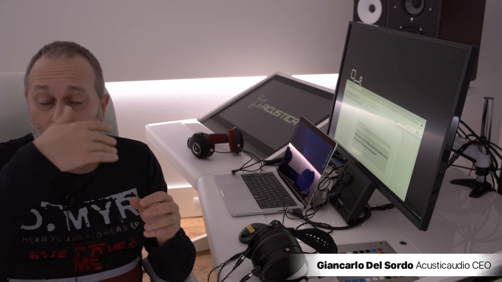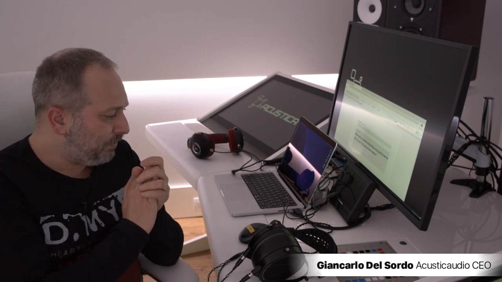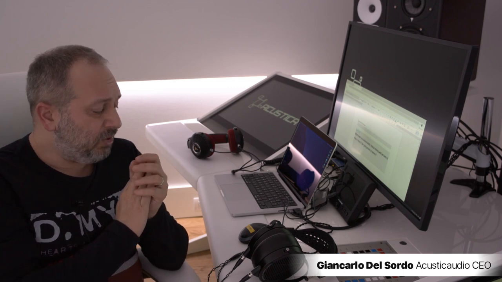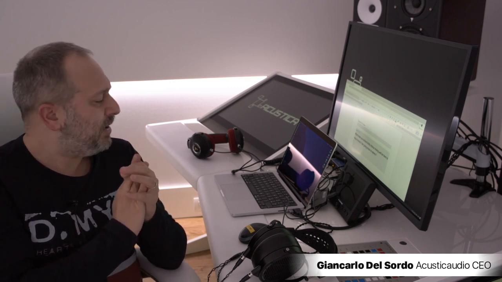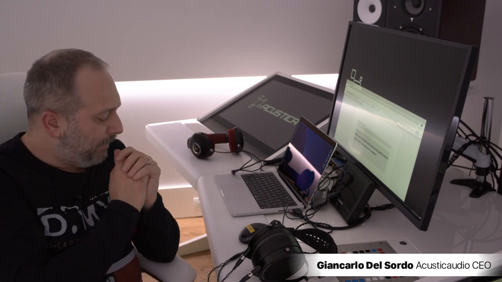Maybe we support also other immersive tools. Someone asked for 5.1, for example. THX also is another request we'll do. In my opinion, we can support even other different immersive formats in the future, but in my opinion, Dolby is the winner today.